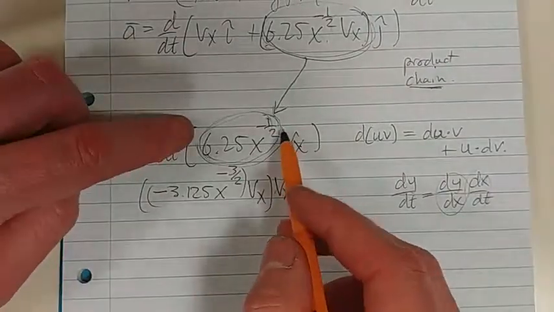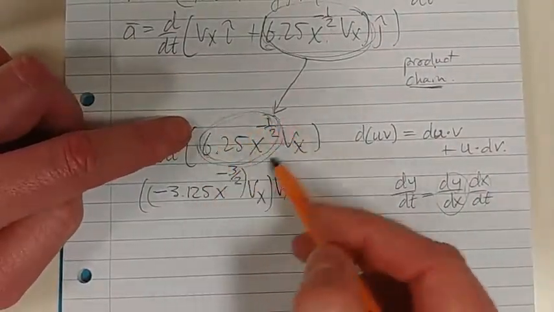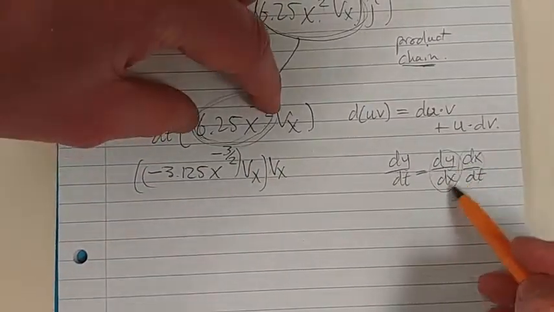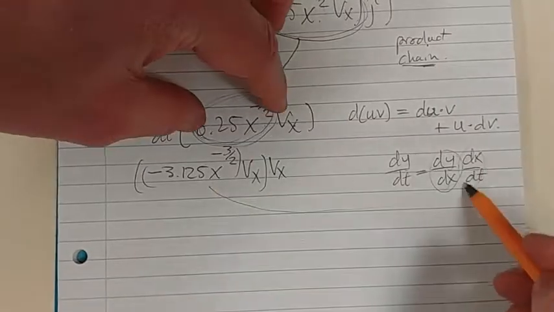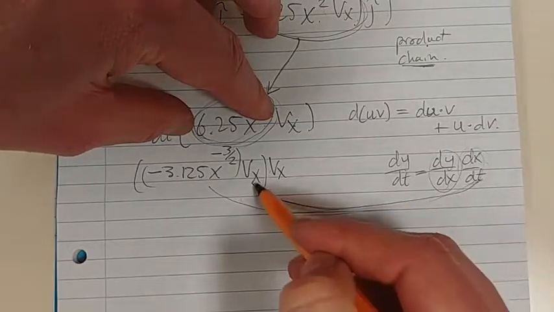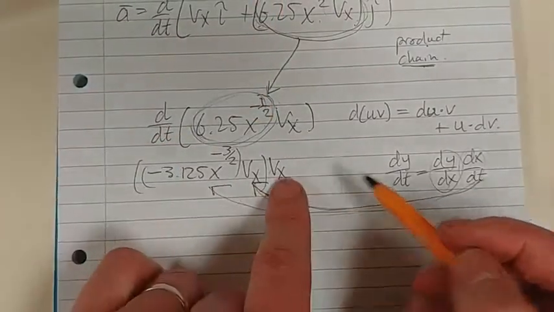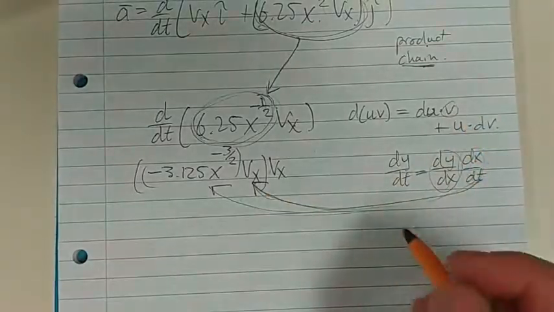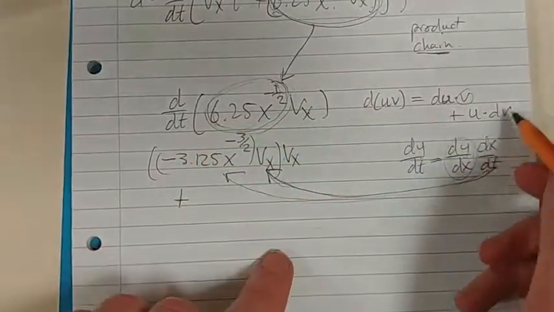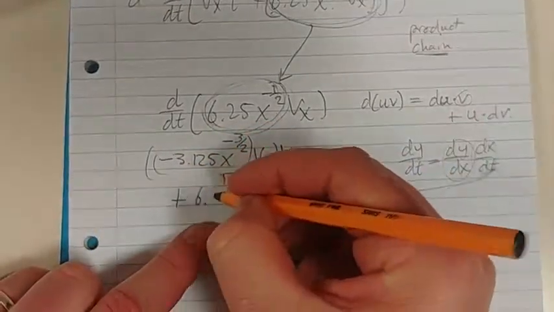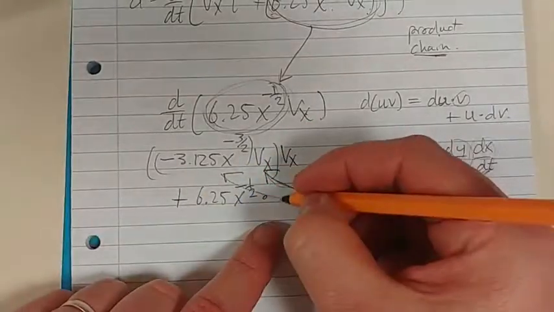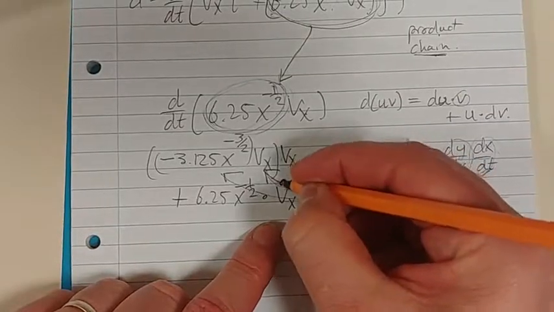Okay, so what is dy/dt of that first term? I need to use the chain rule. dy/dx of that first term goes there, and then dx/dt of that first term goes there. Then I still need to multiply by the second one using the product rule. Okay, that's the first term. Then the second term is going to be 6.25 x to the minus a half times the derivative of the second one, which is Vx dot.